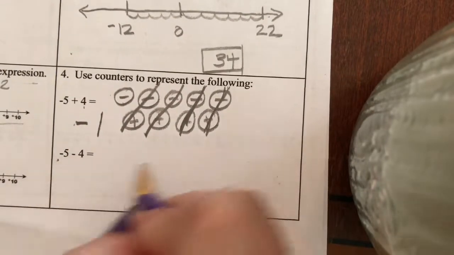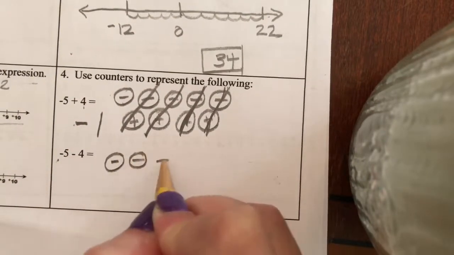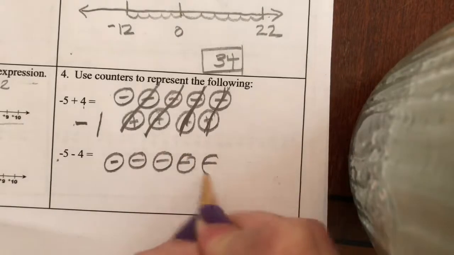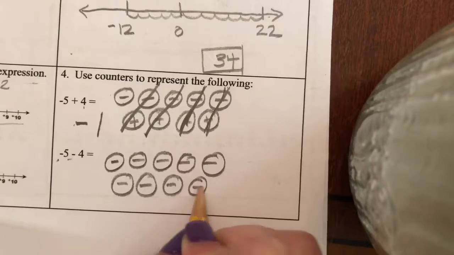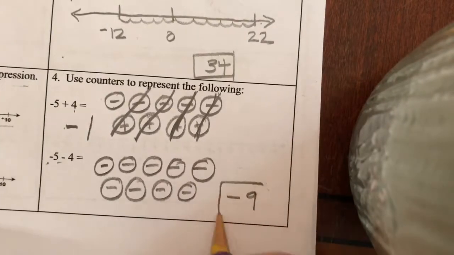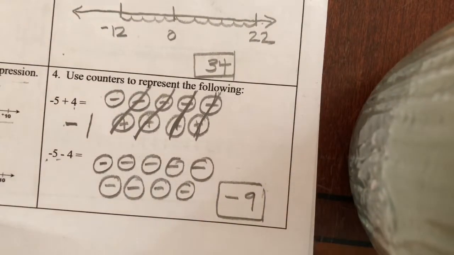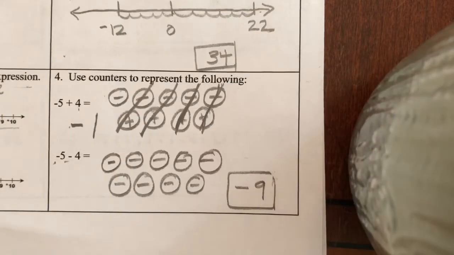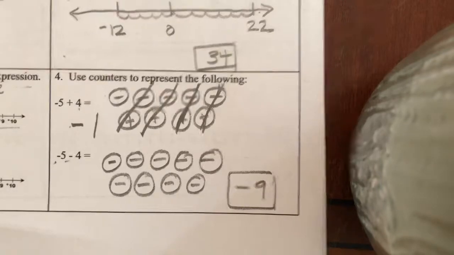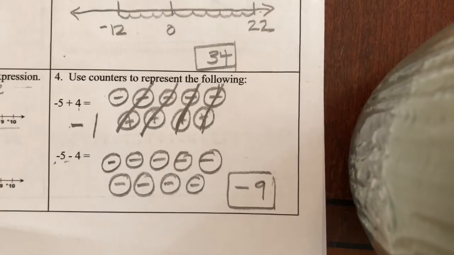Same way here, I have 5 negatives, 1, 2, 3, 4, 5, and then I have 4 negatives, 1, 2, 3, 4, which is a total of 9 negatives if I were to count those up. Again, if you're dealing with a number that's in the thousands or the hundreds of thousands, you'd be spending an awful lot of time writing out little minuses and pluses. So this is good for basic understanding, but now that we're in 7th grade, we really need to move beyond to understand just how to do these using the rules.